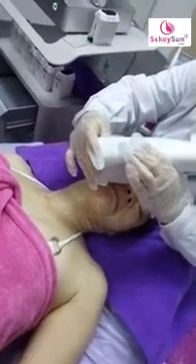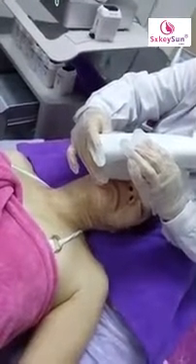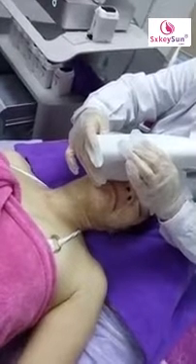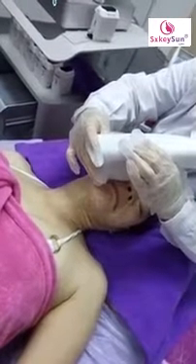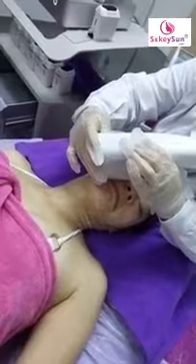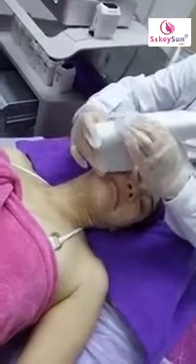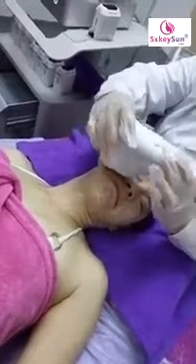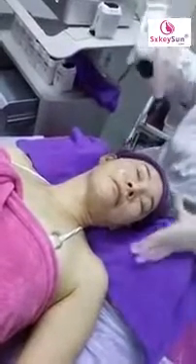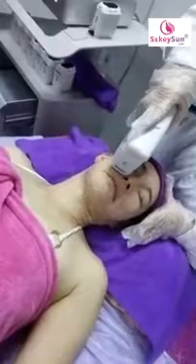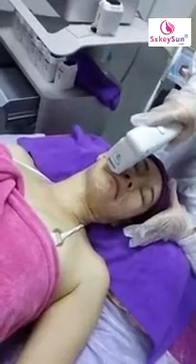And if you run a business, you know how important it is to keep the treatment duration to a minimum while maximizing the results. And the results are maximized by the amount of energy you're able to deliver per shot. And that is what is possible with the next generation.